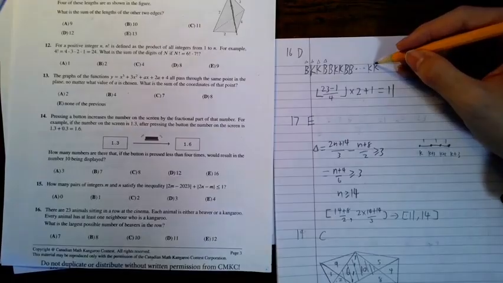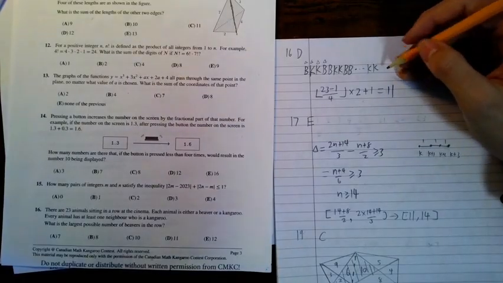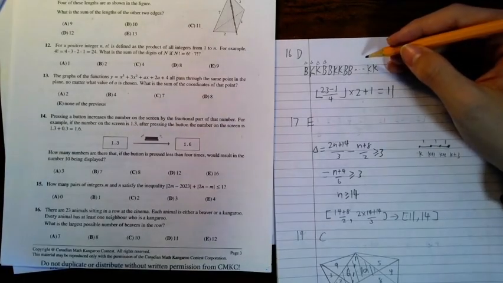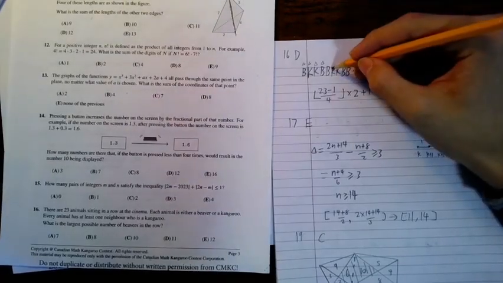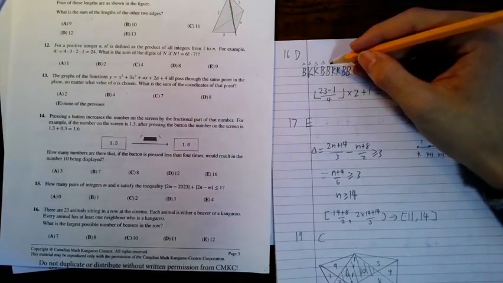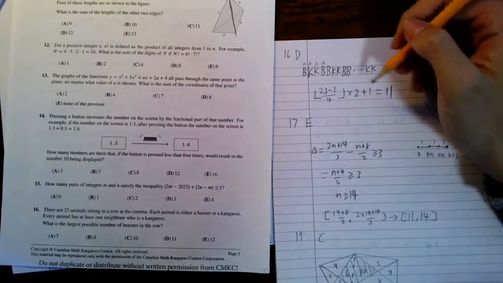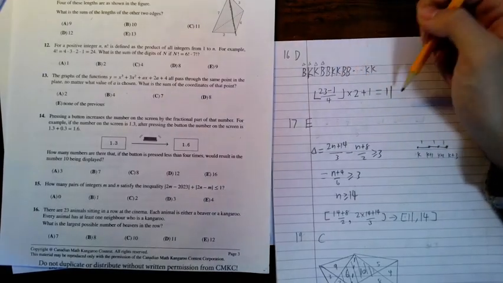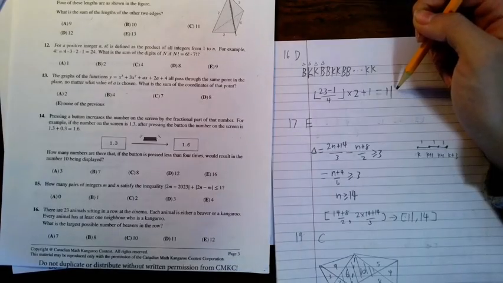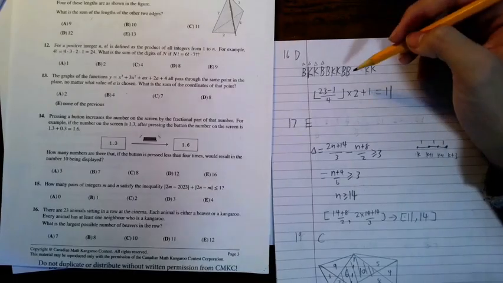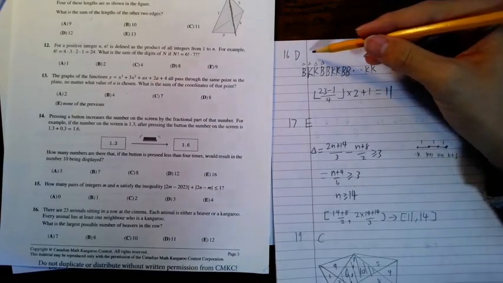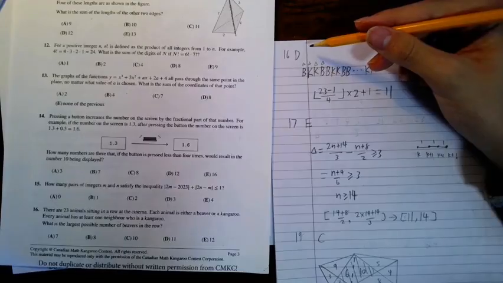We have to do this. We only use, for each seat, exactly one kangaroo covering it. So there's a total of 11 beavers out there, and we already minimized the number of kangaroos, so D is going to be our answer.